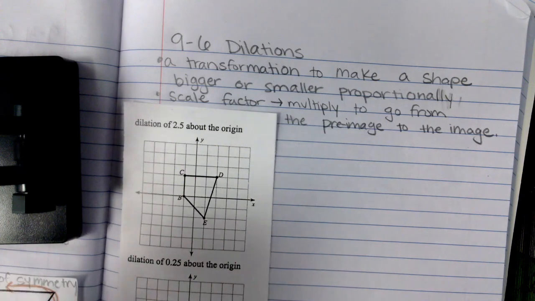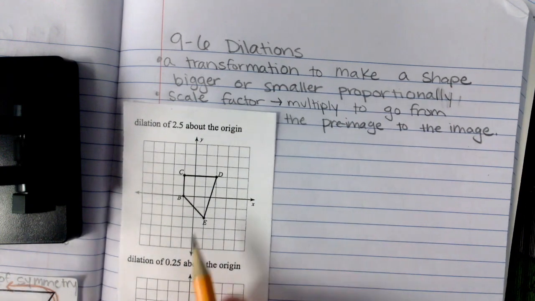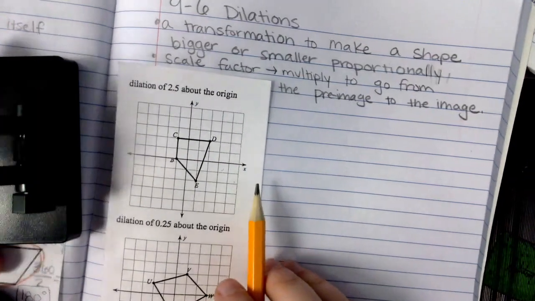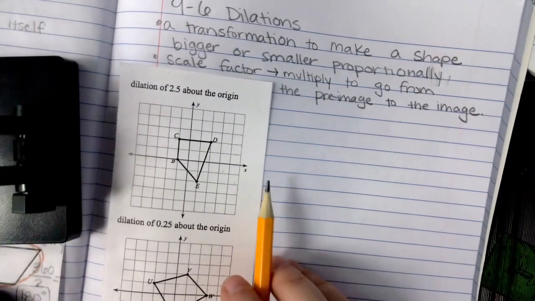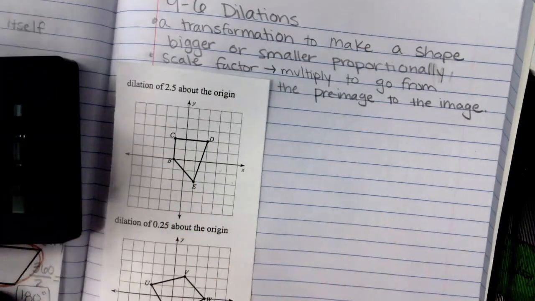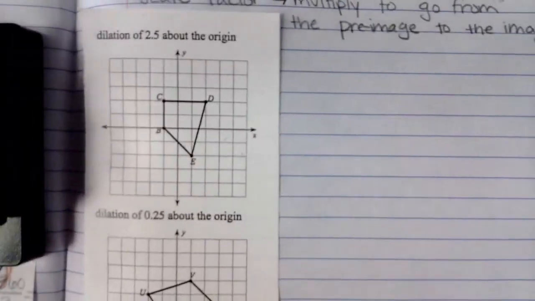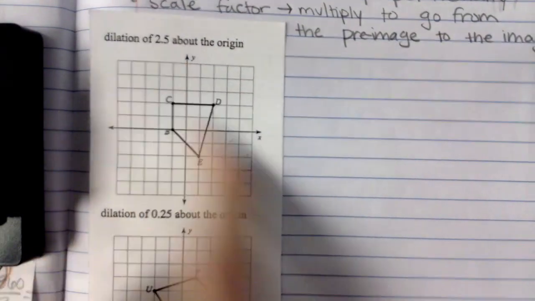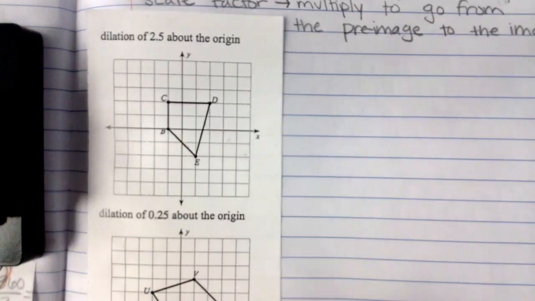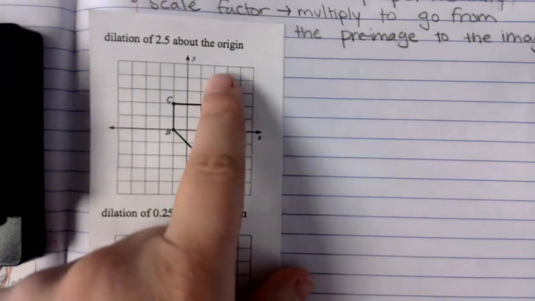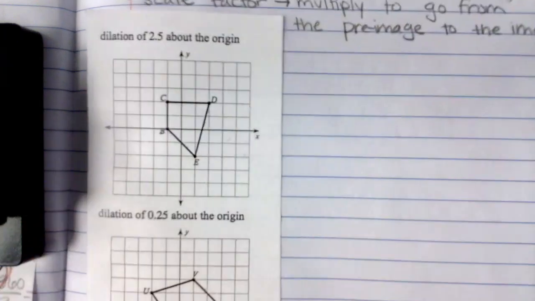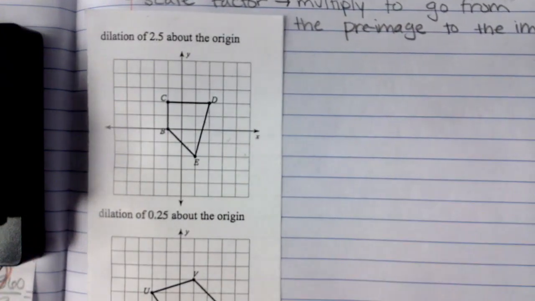Alright, so as we look at our dilations, that means we're going to be multiplying to get to our scale factors. So we are going to take our ordered pairs and multiply with our scale factor. This "about the origin" just tells us that we don't need to worry about it moving in a different direction. If I was going to be multiplying it in a different direction where it's not about the origin, it's actually going to be a dilation with a little bit of a translation. But because we're doing it about the origin, it's going to be proportional because it's coming from the middle of the graph.